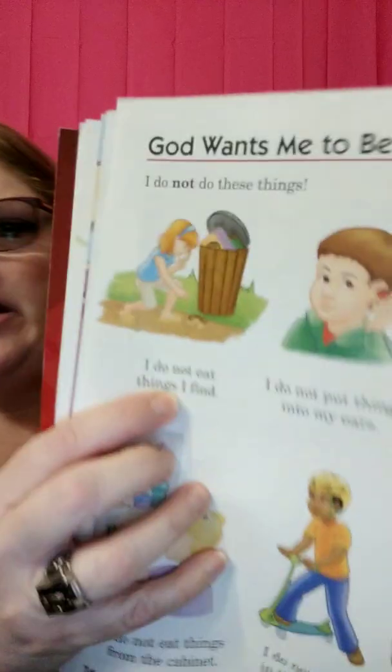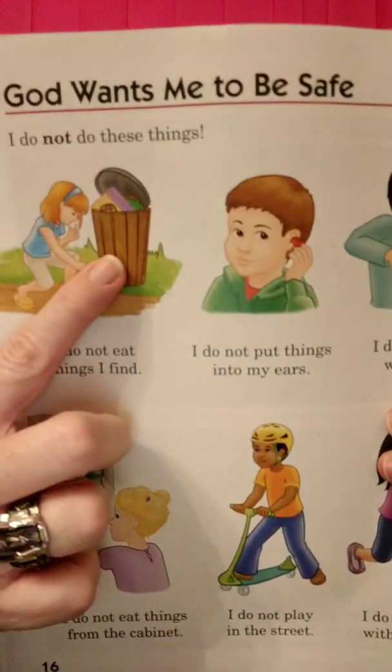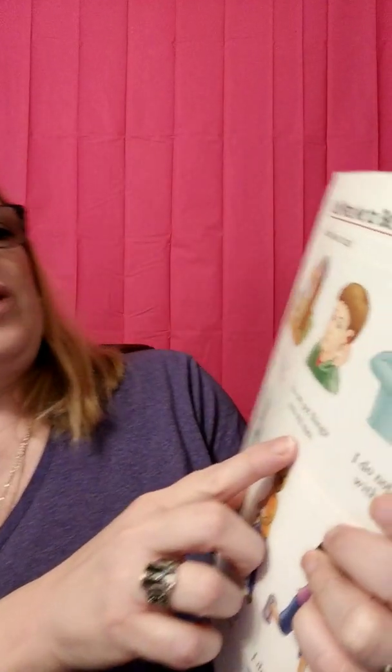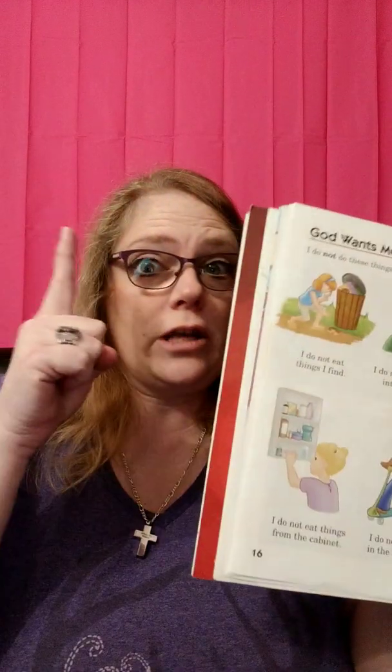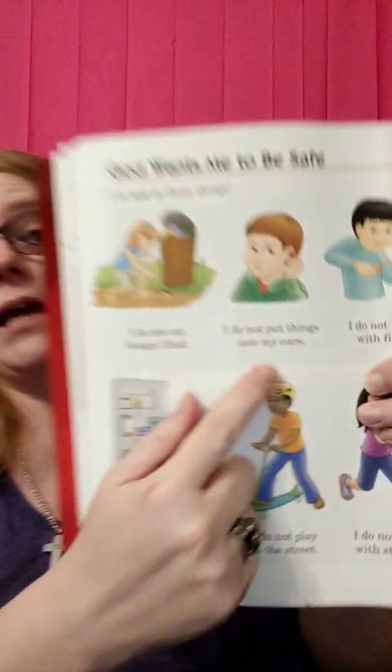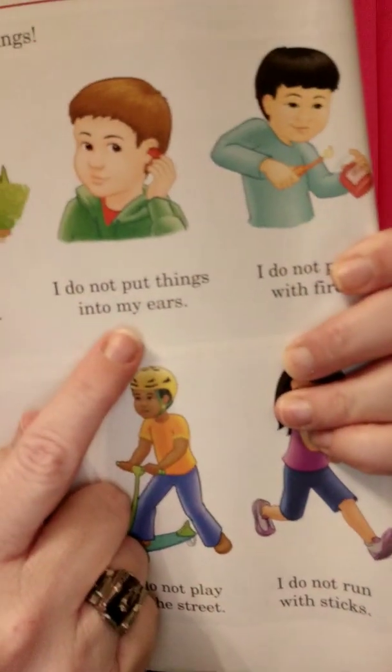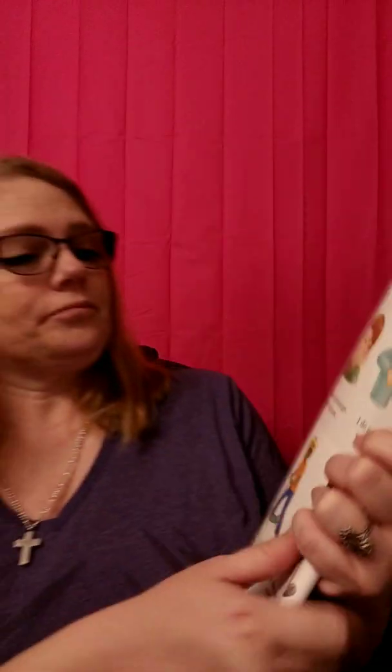God wants me to be safe. I do not do these things. I do not eat things I find on the ground or in the trash. That's unsafe. Don't do that. I do not put things into my ears. Nothing goes in your ears. You're not supposed to put your fingers or Q-tips technically in your ears.